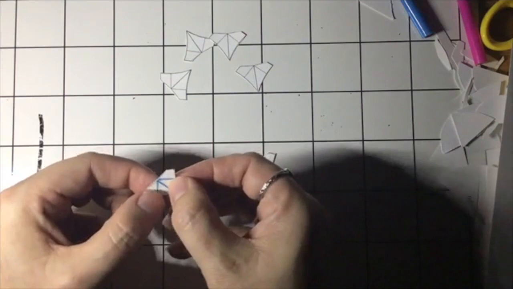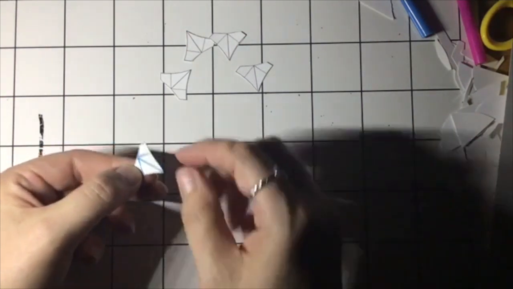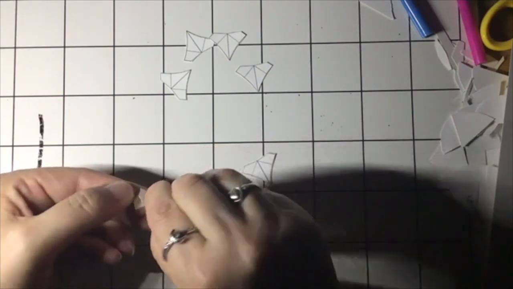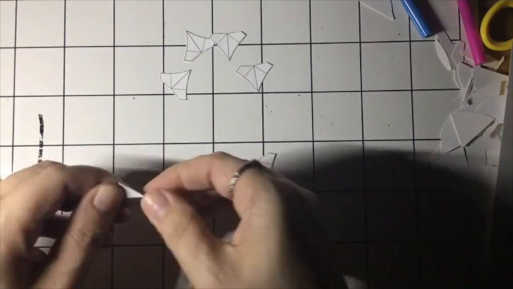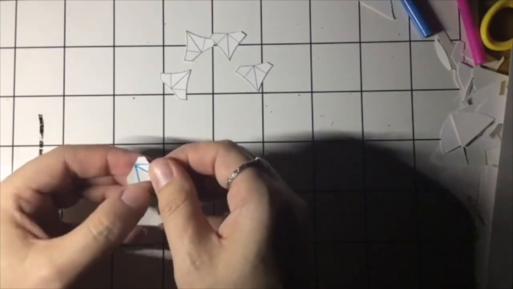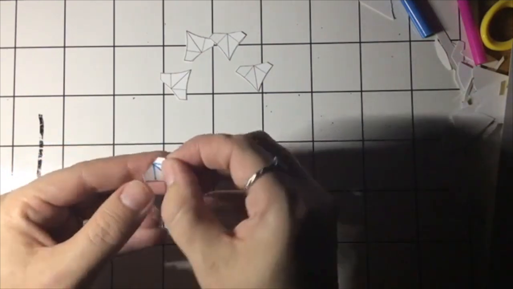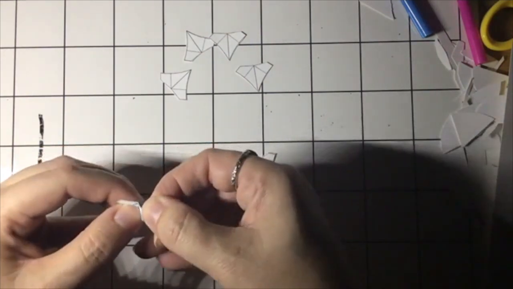You're going to end up folding the middle line first, so that longer line, okay? It looks almost like you're making a paper airplane. Okay, like that. Then the little flaps, the little lines, are going to be folded outwards.